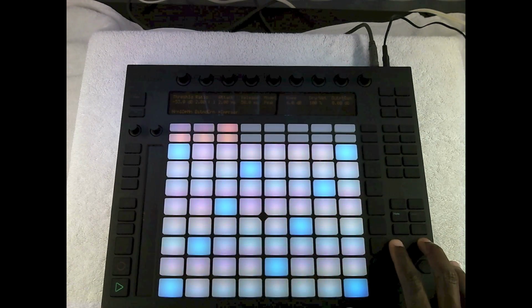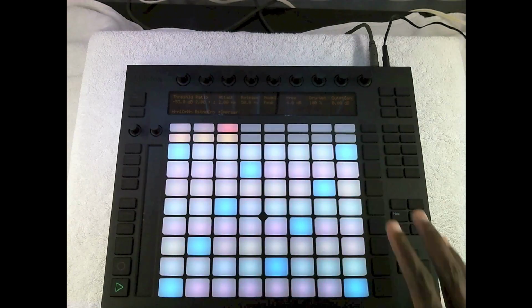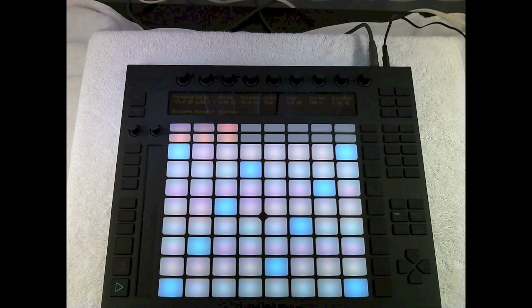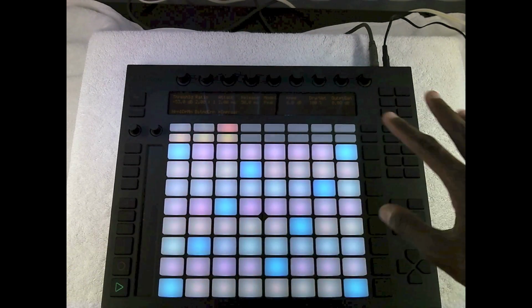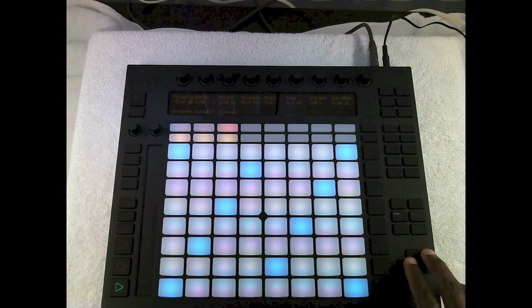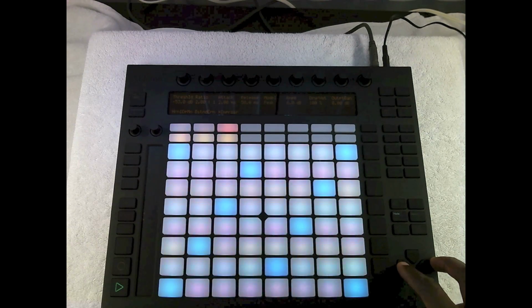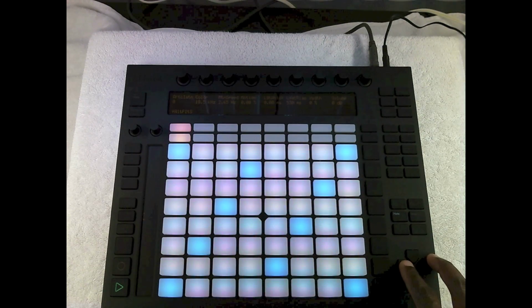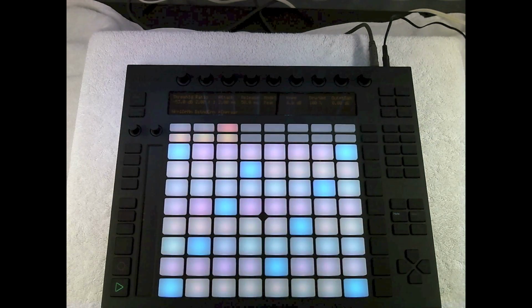The next two things here are shift and select. These are modifiers for a lot of things with the Push. And I'll also be talking about some of the different modifiers like we saw about stopping all clips. And here's the navigation. It allows you to get around tracks and to navigate up and down scenes and a few other things. Right now we're on that horn 1 deep mono, but if we go over, that flute is over here. So that's how you navigate around.